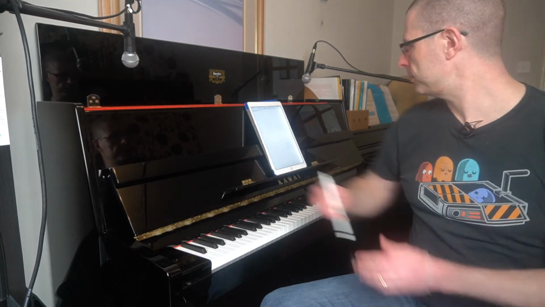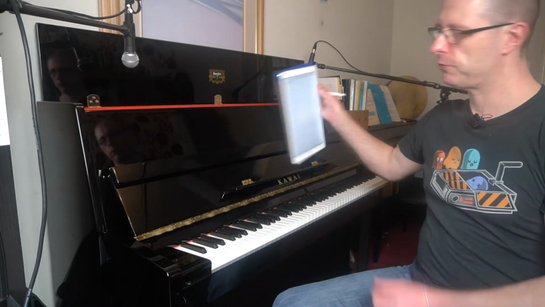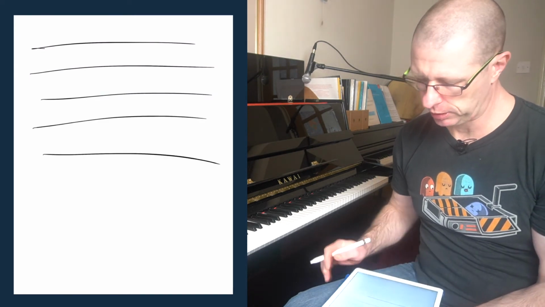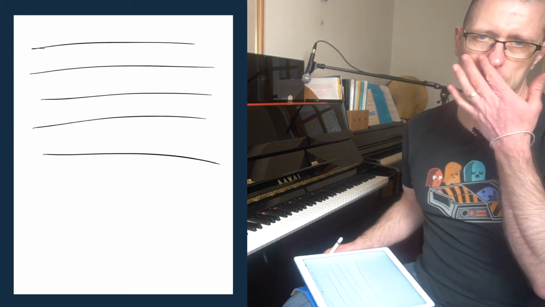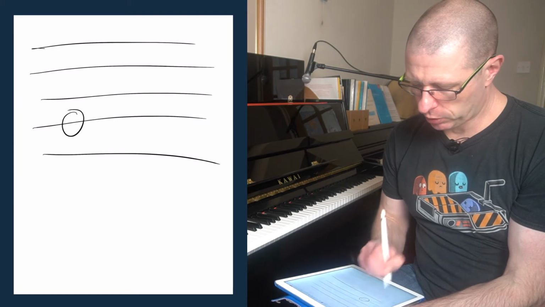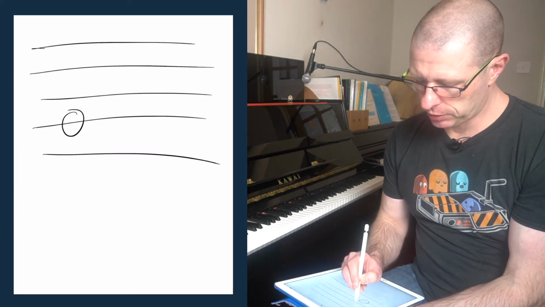Let's just grab this. So when we've got our intervals, if I just draw out the five lines on the staff, as I said, it doesn't matter what the clef is. The interval number is always going to be the same. So if I start here, for example, on a line note, and I move to a line note above it, then that's a third.